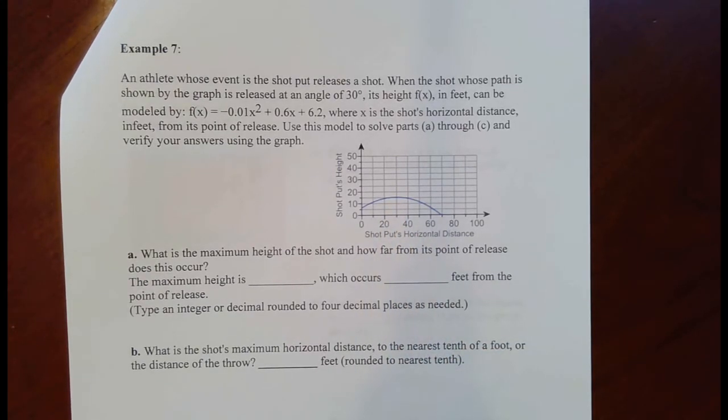So the first question is, what is the maximum height? And probably by now you're getting it in your mind that when they ask for that, they're asking for the vertex. So when they say what is the maximum height, they want the y value. That is what this word means right here. And how far from its point of release does it occur? So this is where the ball is released, right here at x equal to 0. And we're looking for this vertex right here. They want to know how far from the point of release that maximum value occurs, that maximum height.